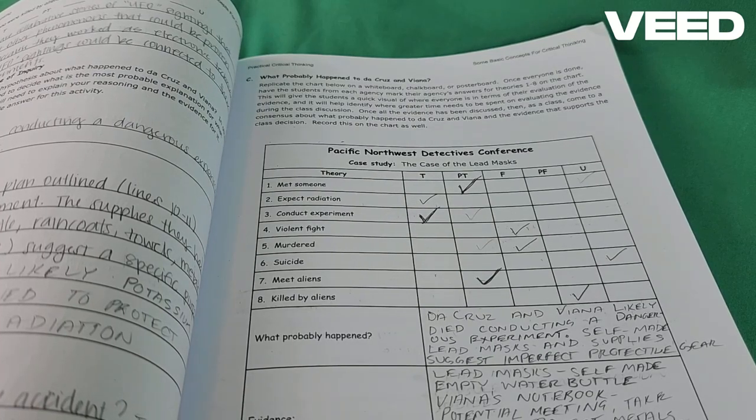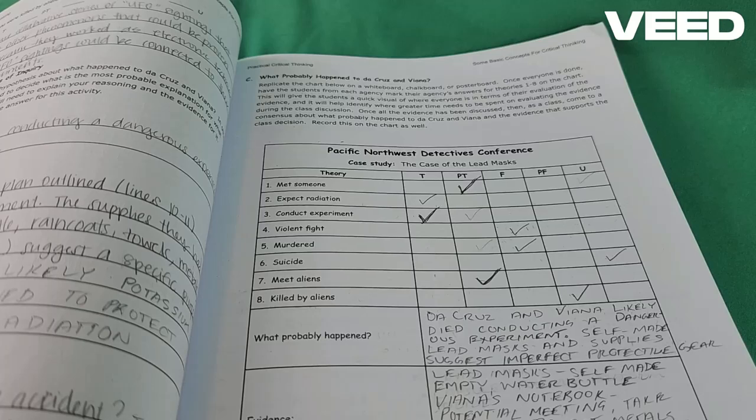This leads back to my original hypothesis and is most likely what happened. The 2 men, DaCosta and Viana, likely died during an electromagnetic experiment gone awry. How did I reach this conclusion? Well, first I looked at their professional backgrounds. Both men are electronic technicians.